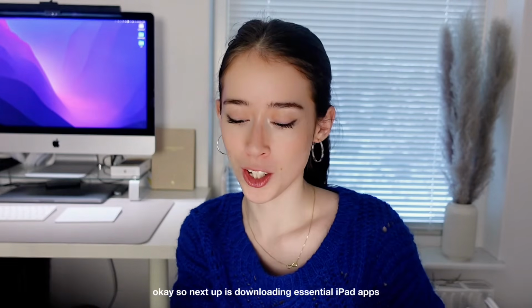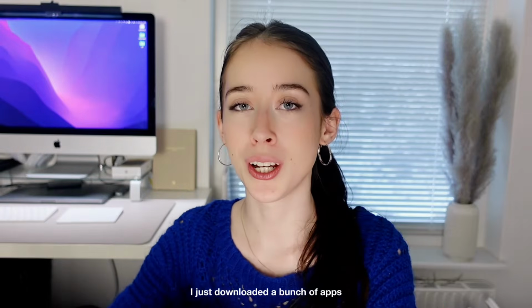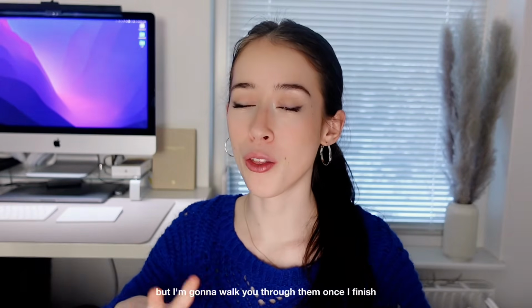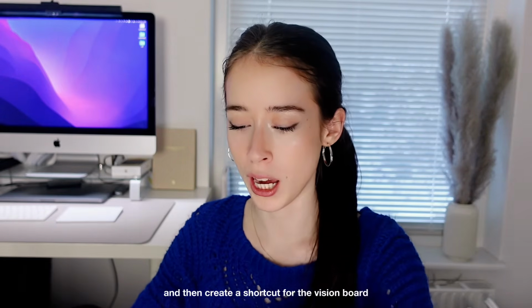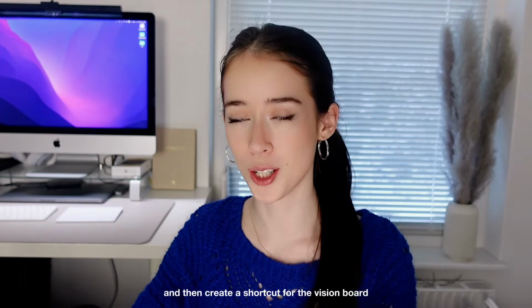Okay, so next step is downloading essential iPad apps. I just downloaded a bunch of apps, but I'm gonna walk you through them once I finish setting everything up. So the next thing I'm gonna do is make a vision board in GoodNotes, and then create a shortcut for the vision board so I can keep it on the home screen.